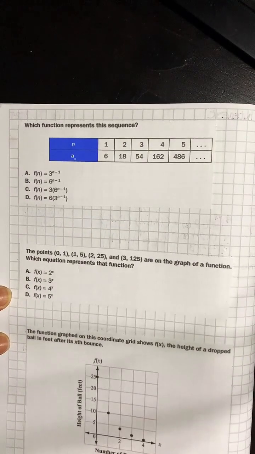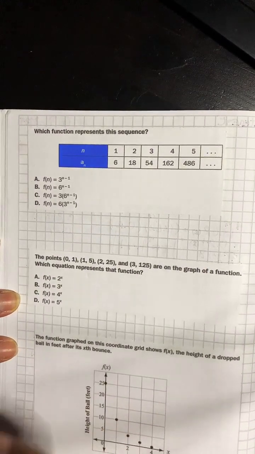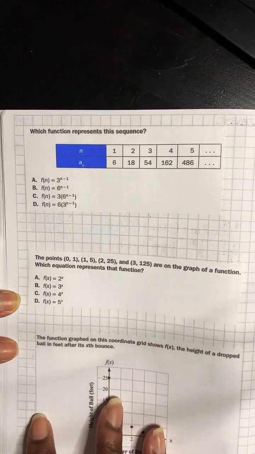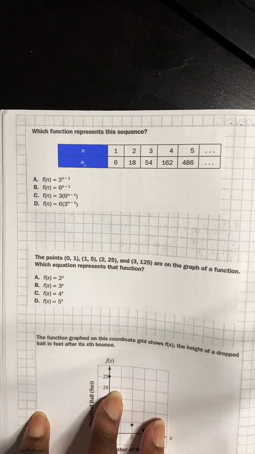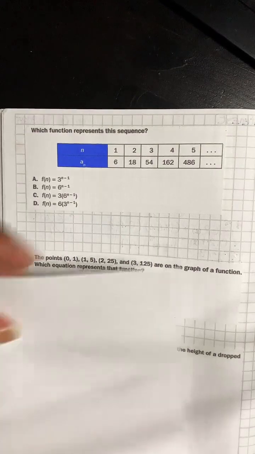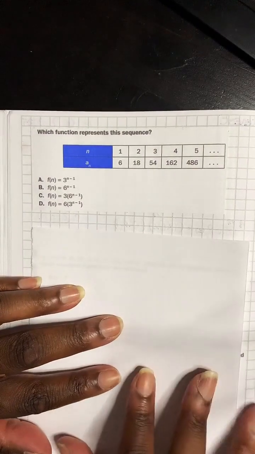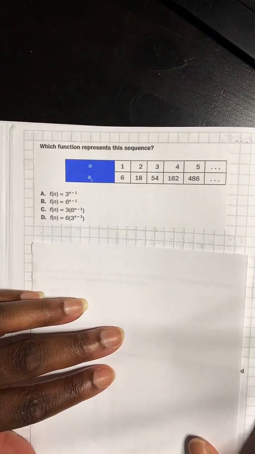All right, so now we're basically using a little bit of information. I don't want you to feel overwhelmed, so I'm going to cover up so we can do a couple of problems at a time. All right.